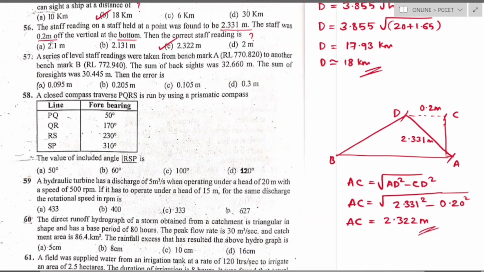Question number 57. A series of level staff readings were taken from a benchmark A, RL 770.820, to another benchmark B, RL 772.940. The sum of the backsight was 32.660 meter and the sum of the foresight was 30.445 meter.